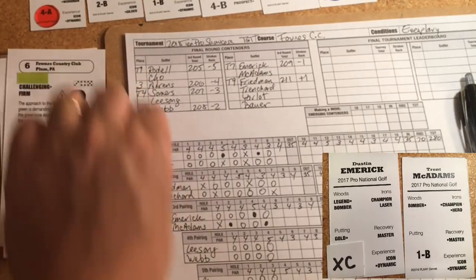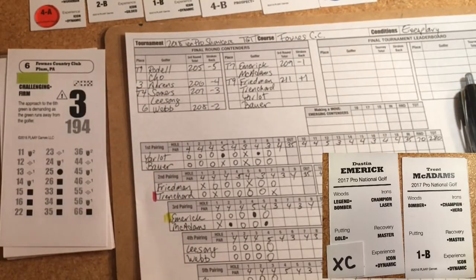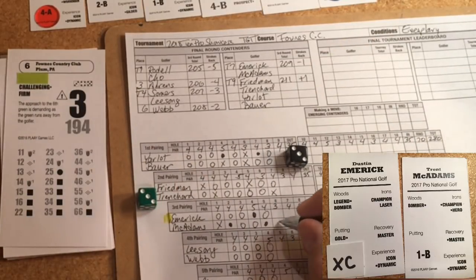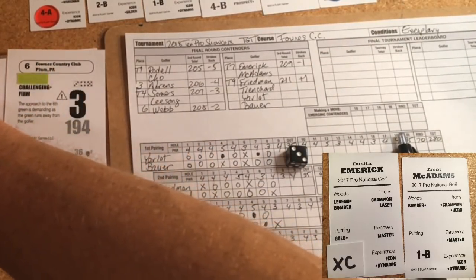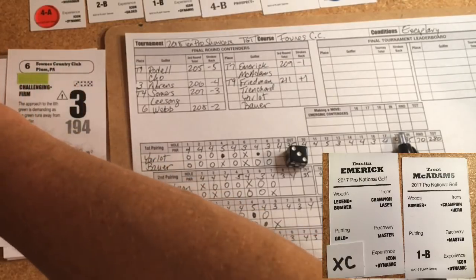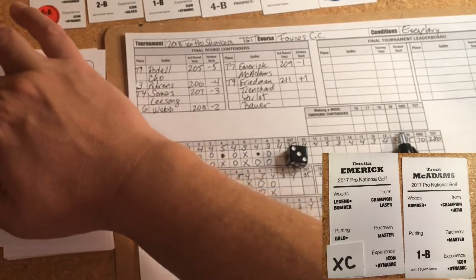And he does. So now a gimme bogey. Or no, an easy bogey. He had a difficult par. Now easy bogey, which he makes. But he gives that shot right back. So it drops to -1.